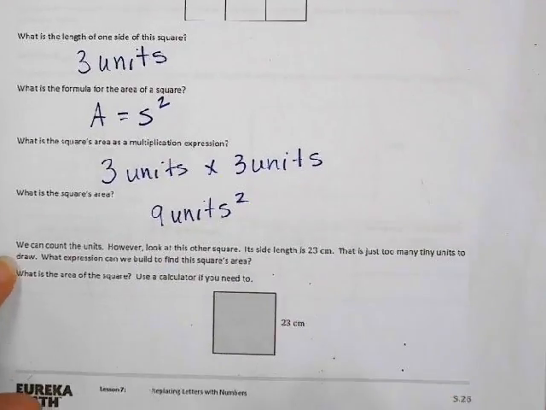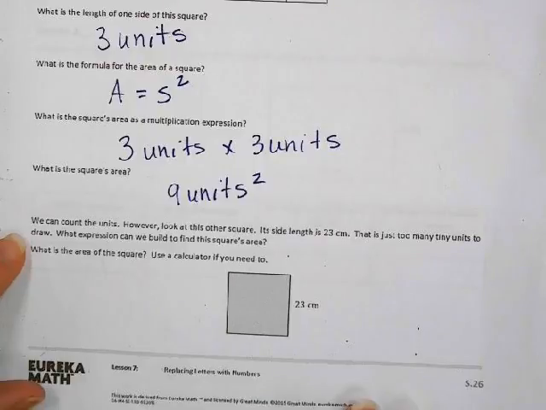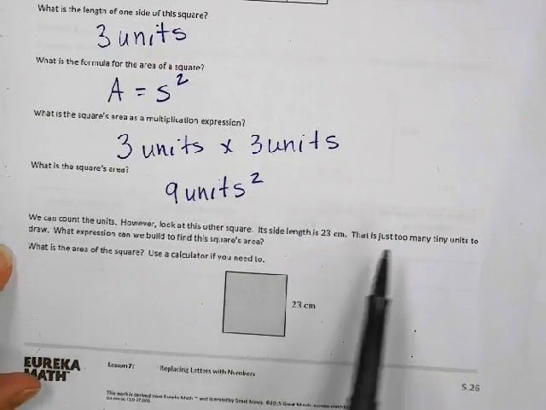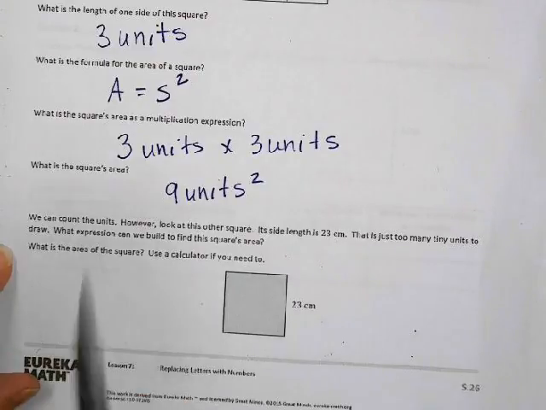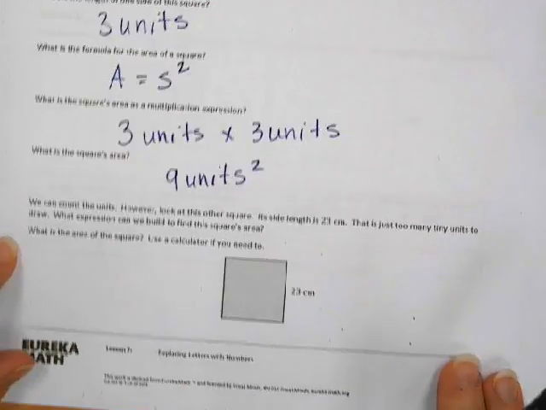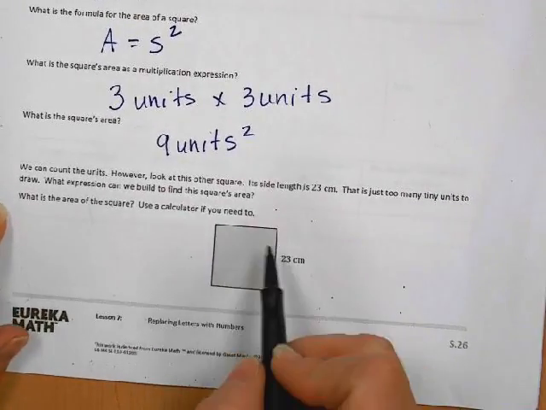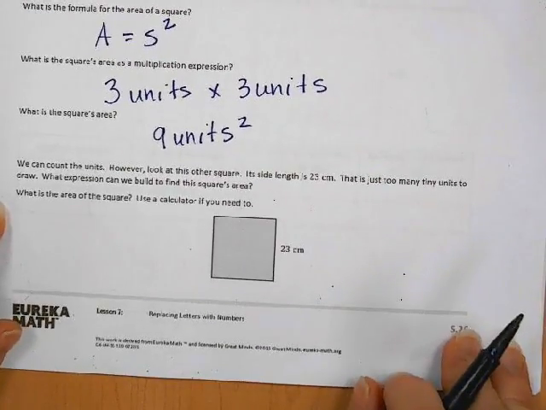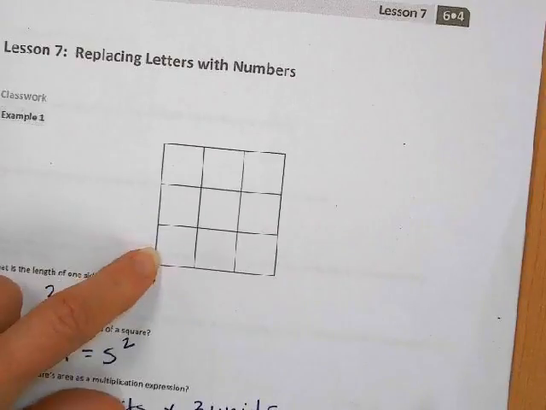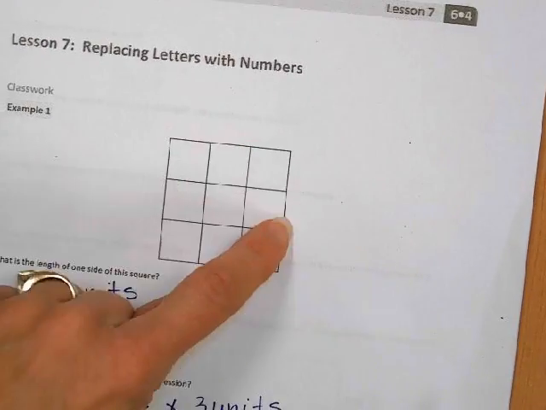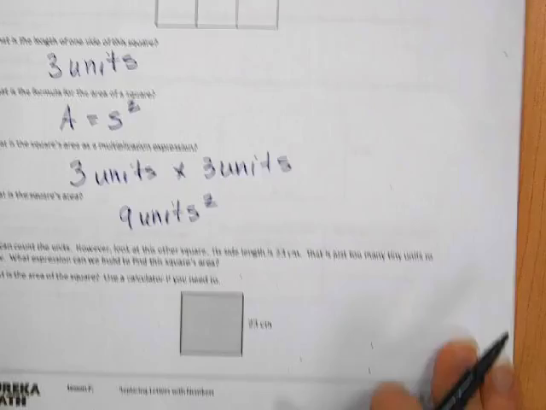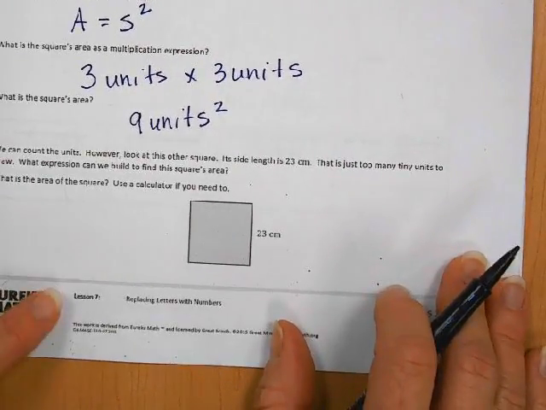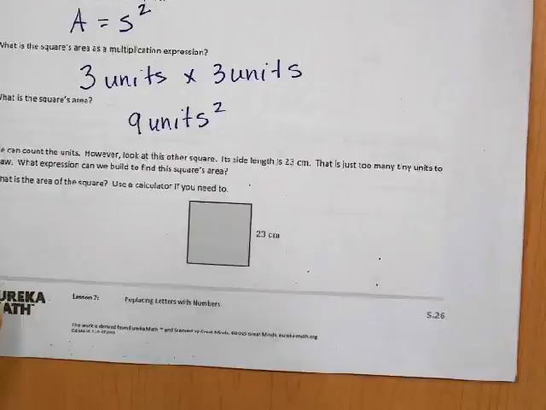So this says we can count the units. However, look at this other square. Its side length is 23 centimeters. That is just too many tiny units to draw. What expression can we build to find this square's area? So obviously we're not going to try to draw 23 little tiny squares to be able to find the area. On this square we could have counted 1, 2, 3, 4, 5, 6, 7, 8, 9. On this one, obviously that's not something we're going to be able to do. So we know we just need to use that formula that we know and that multiplication expression.